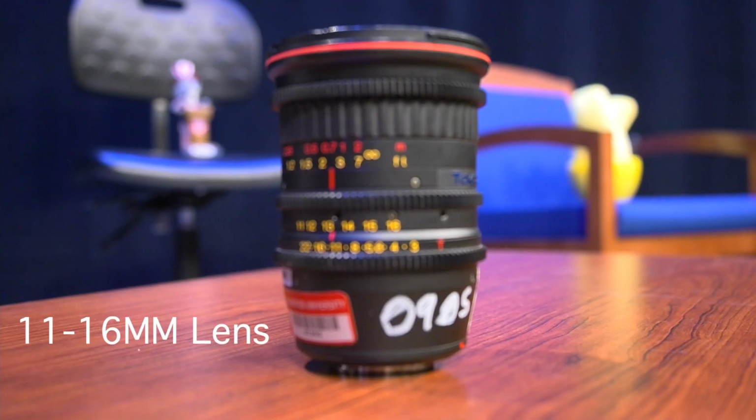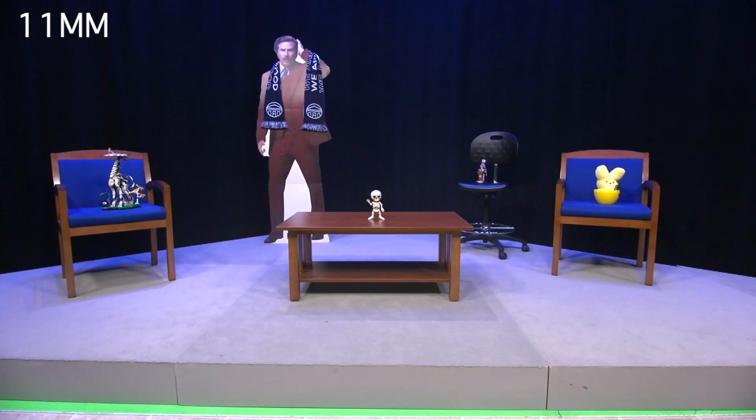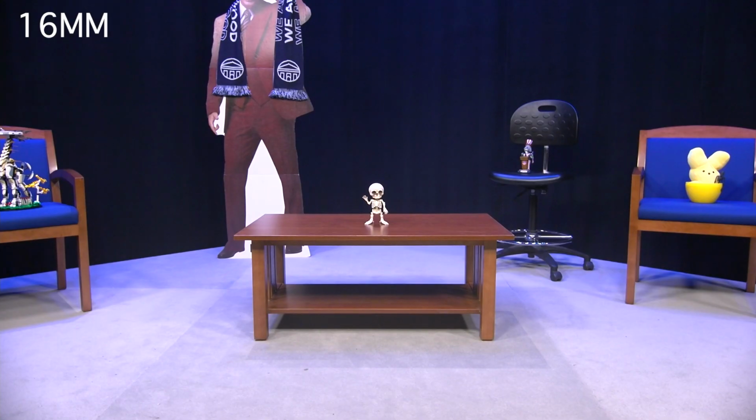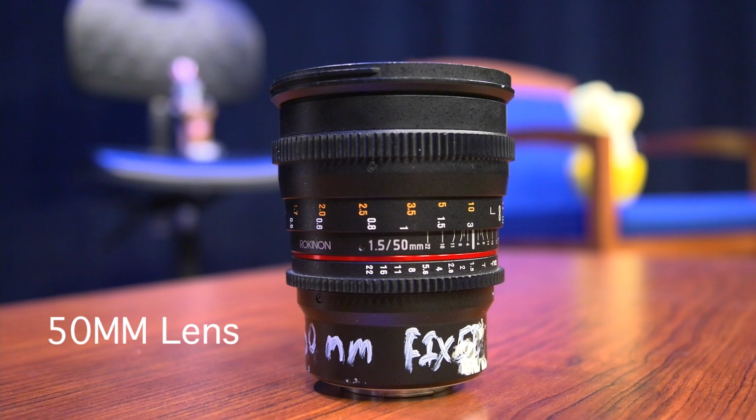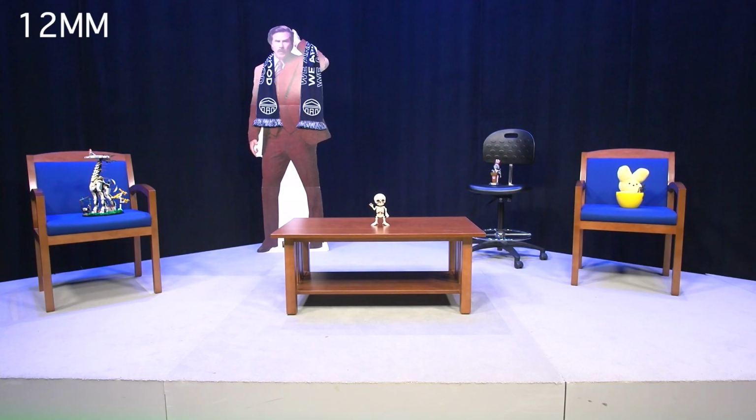We have an 11 to 16 millimeter lens with the f-stop of 2.8. So here's the difference between the 11 millimeters and the 16 millimeters. And then we have two prime fixed lenses, with one at 50 millimeters with a f-stop of 1.5 and a 12 millimeter with an f-stop of f2.